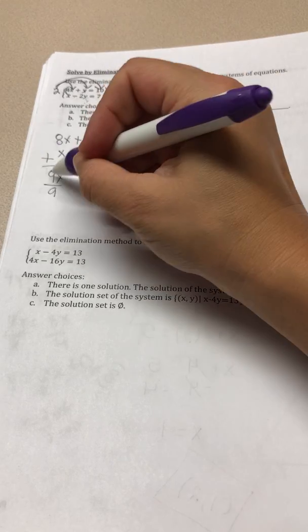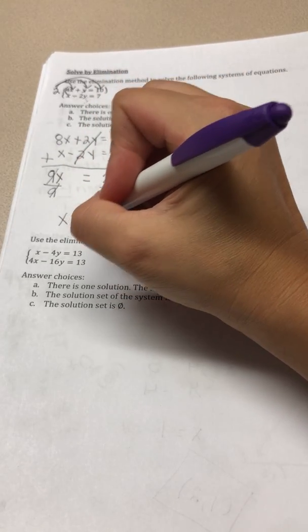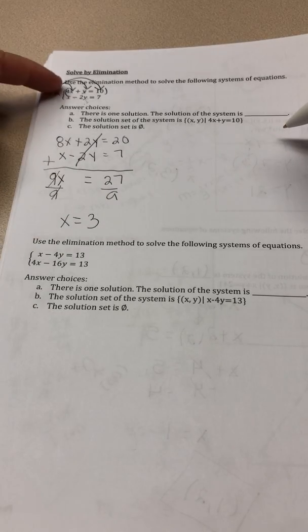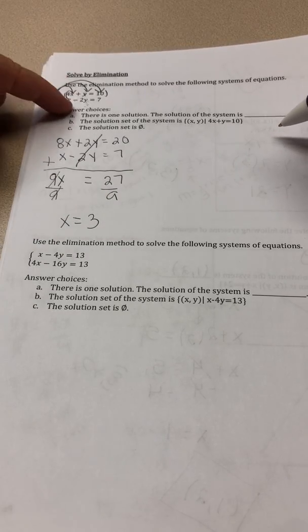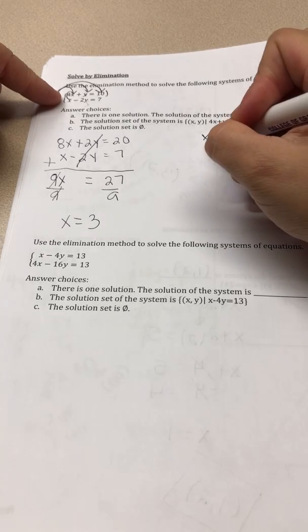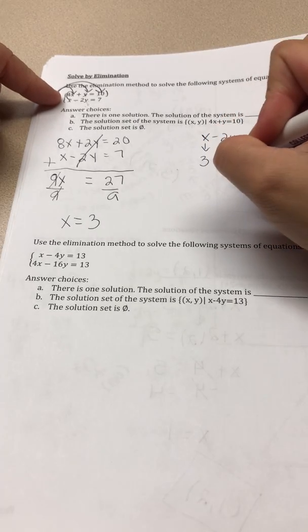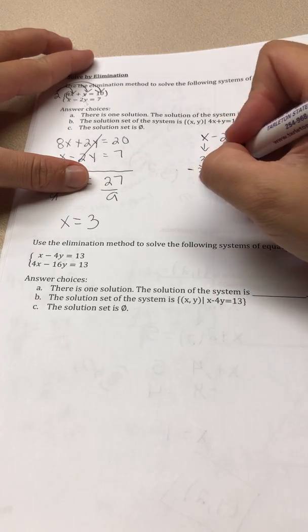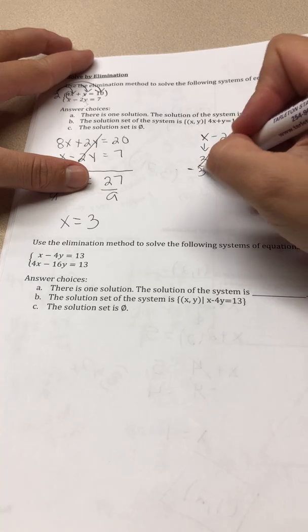So I now have an equation that I can solve for x. Divide both sides by 9. X equals 3. Now that I know that x is 3, I can take that and plug it into either one of these equations. I'm going to choose the second equation. I'm going to plug in 3 for x, and I'm going to solve for y. I'm going to get my variables on one side and my numbers on the other.